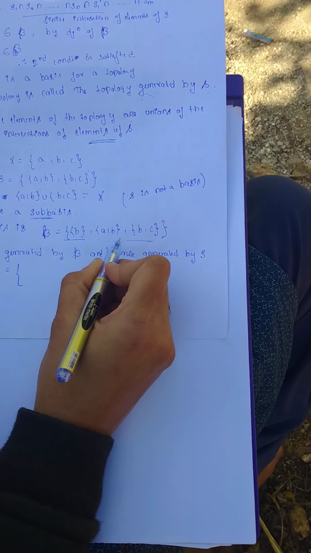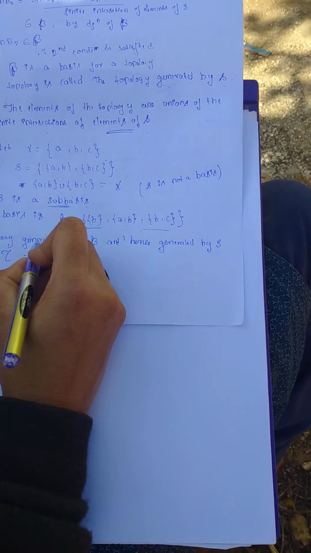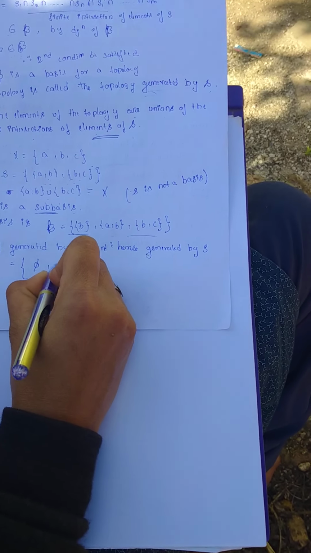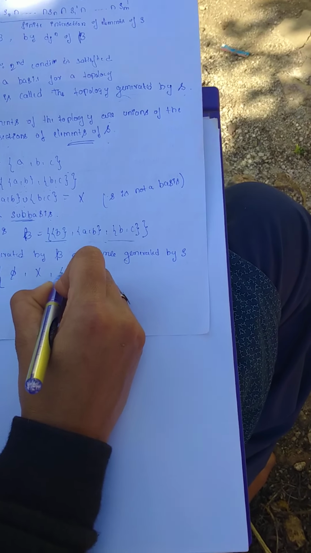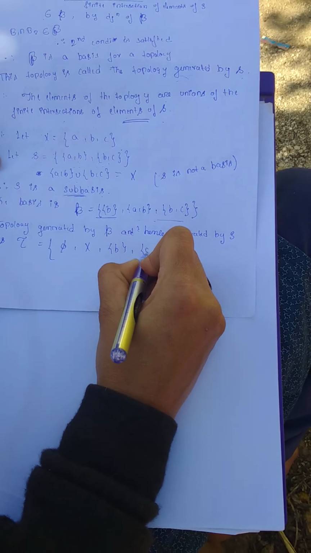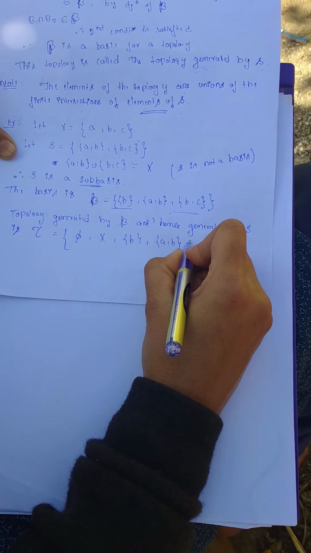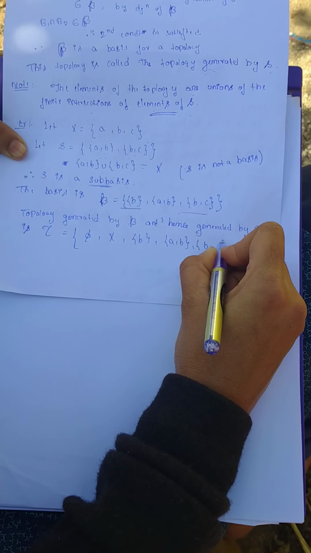All unions of elements of B: you take the unions, you get the empty set, X, elements of B, or elements of the topology.